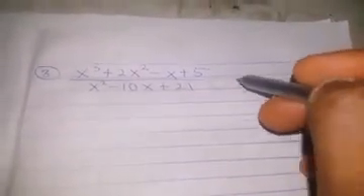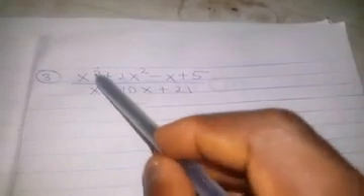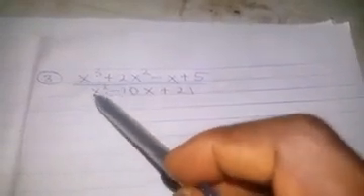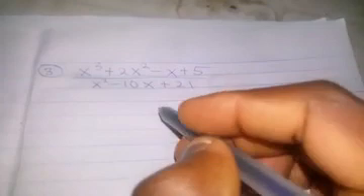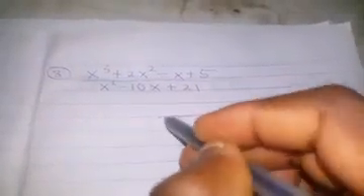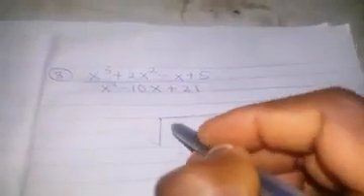Okay, the third example. The numerator is x cubed. This is also an improper fraction. There's possibility of division, so we divide. We use the long division method.